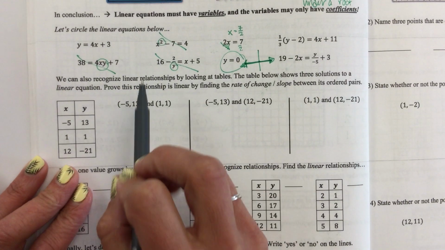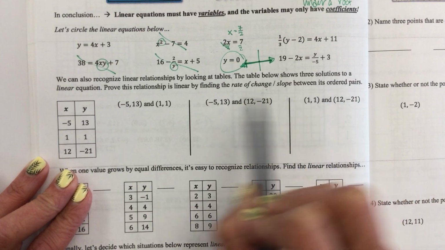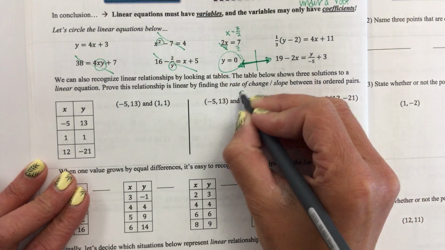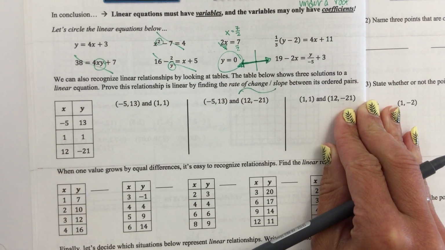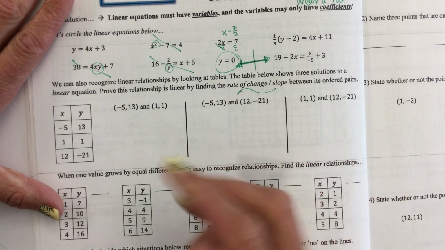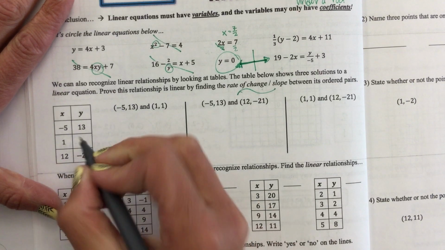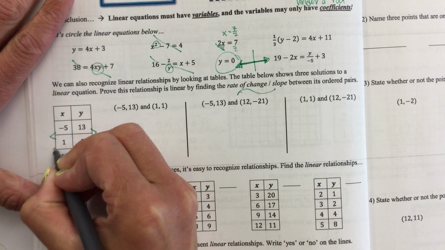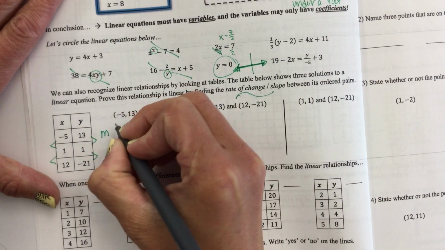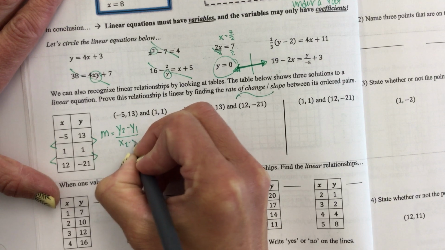Okay, so we can also recognize linear relationships by looking at tables. The table below shows 3 solutions to a linear equation. Prove this relationship is linear by finding the rate of change, or the slope, between its ordered pairs. So we just did this in our last one. What you have to do is find the rate of change between these 3 pairs. They're going to have you use the slope formula: m equals y2 minus y1 over x2 minus x1.